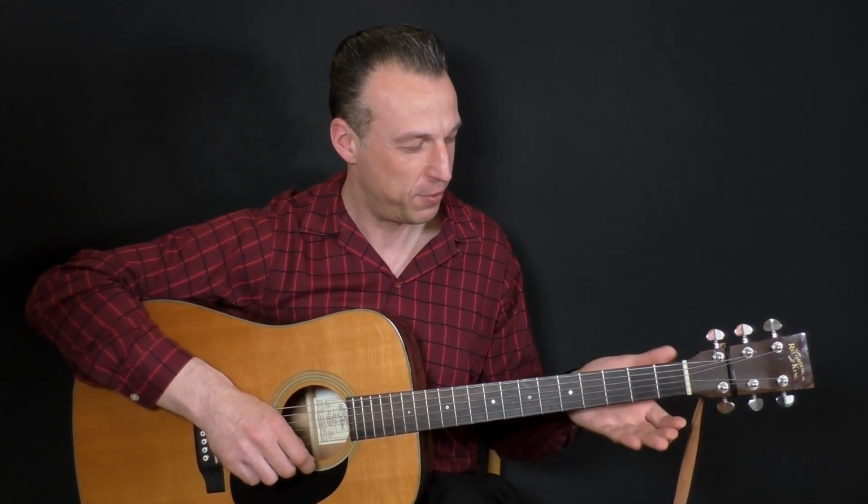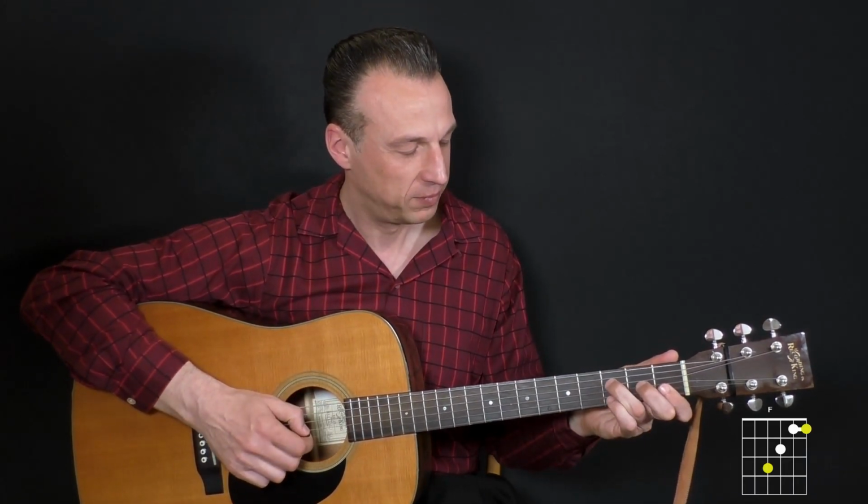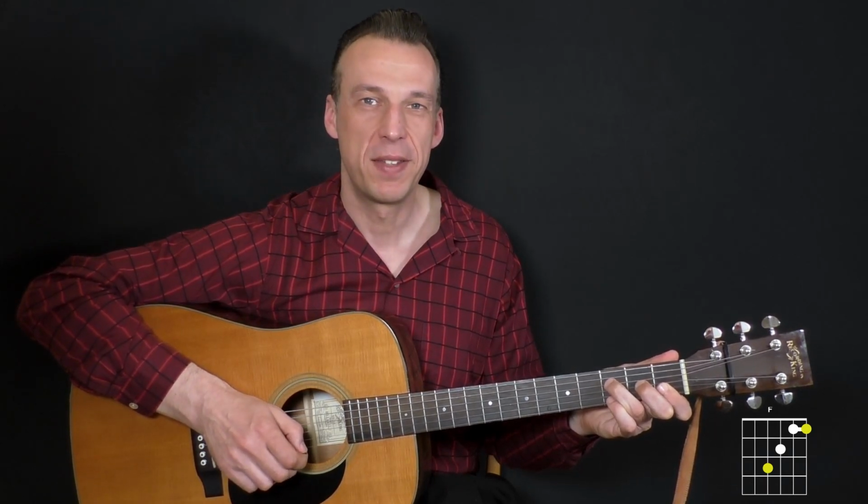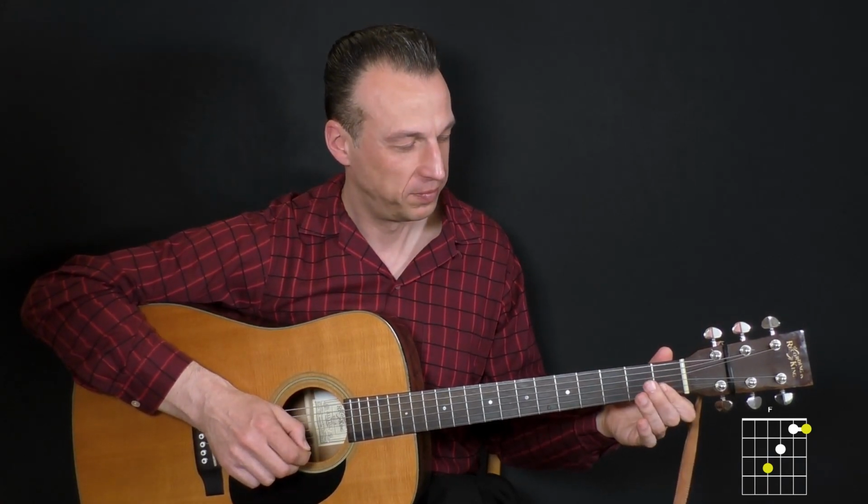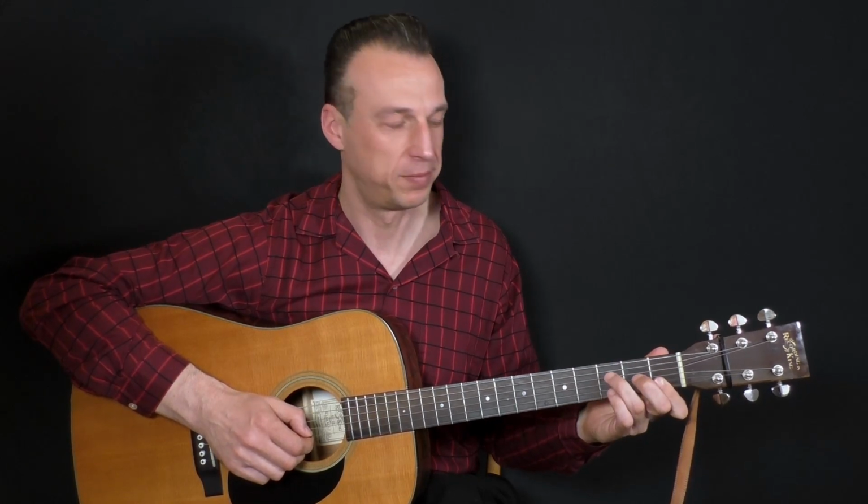I just decided I'll show you 3 more chords. F, real quick. This is the highest F, and then you go to the string above, 2 frets to the right.